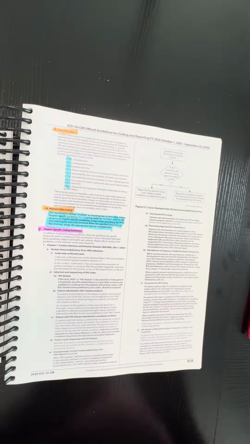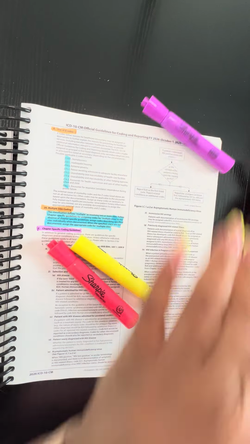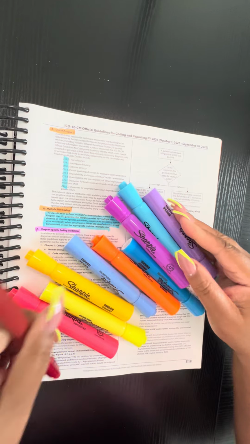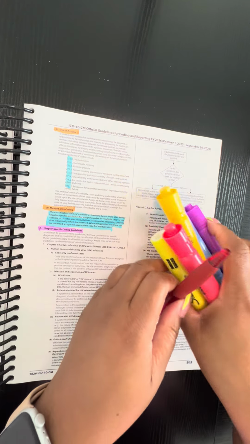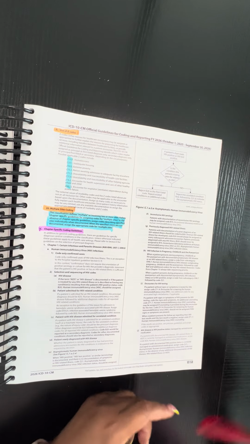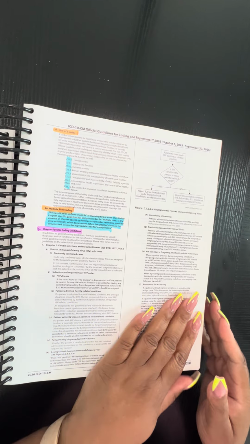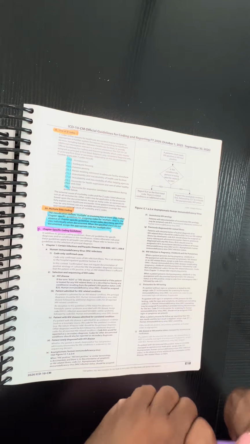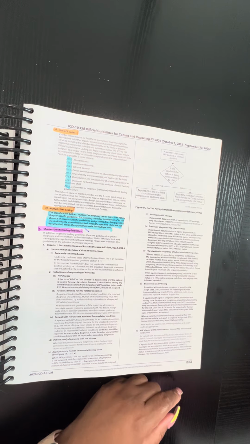So now what we're going to do is, and I did tell you in the first video, make sure you have however many highlighters. I have all of these and a red pen. So just make sure you have your highlighters. First and foremost, I like to do it this way. I want to be sure I have the same color. That's not the same color. I have this one here.